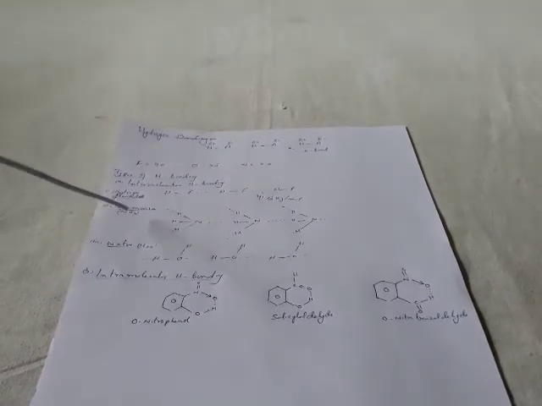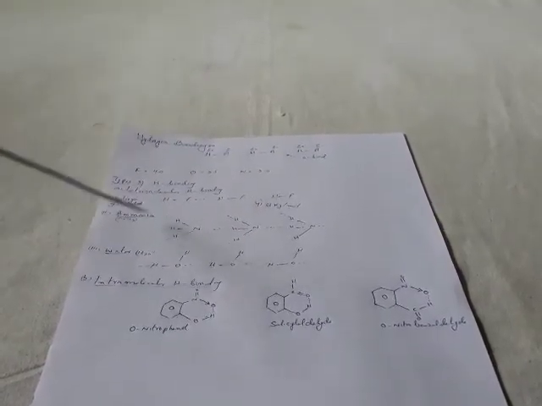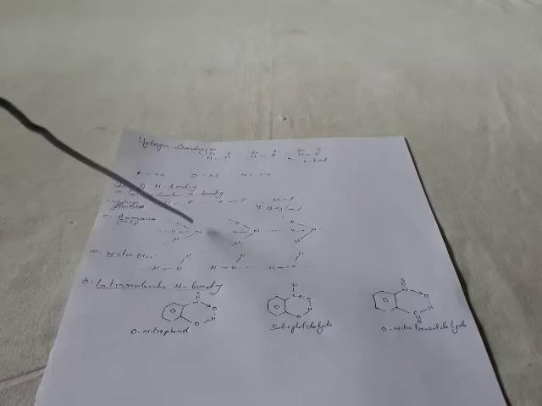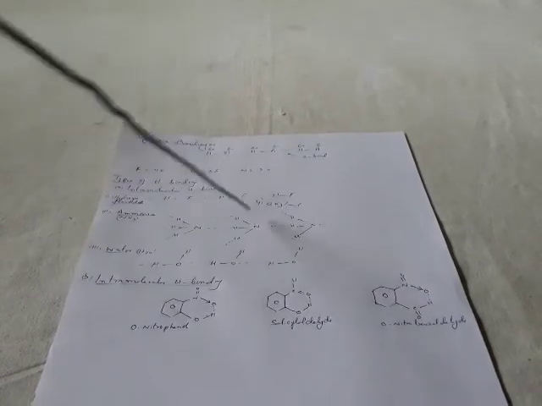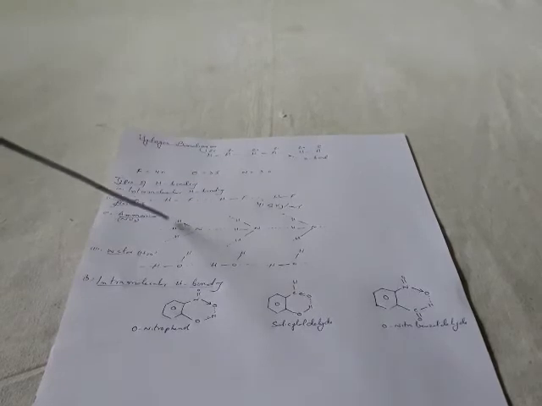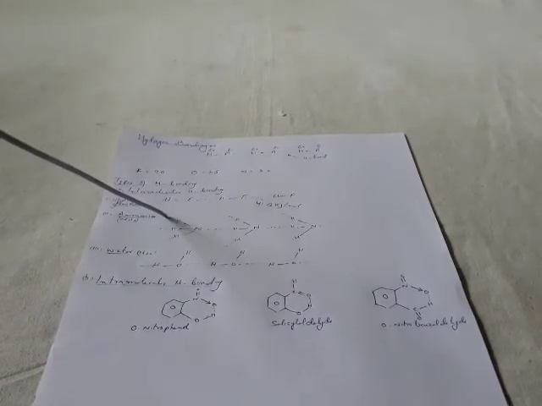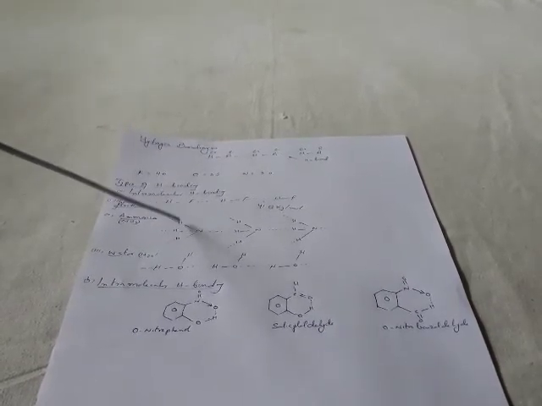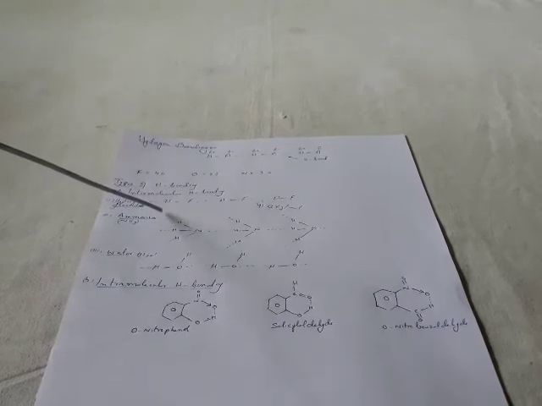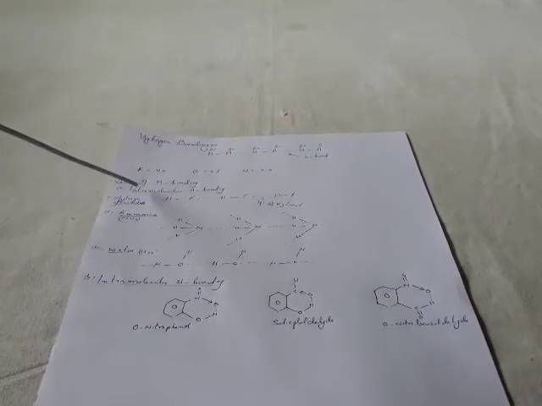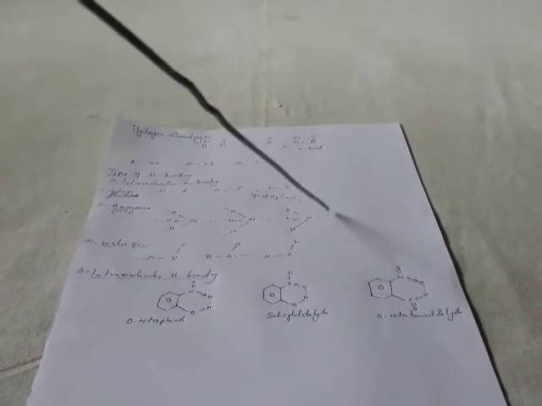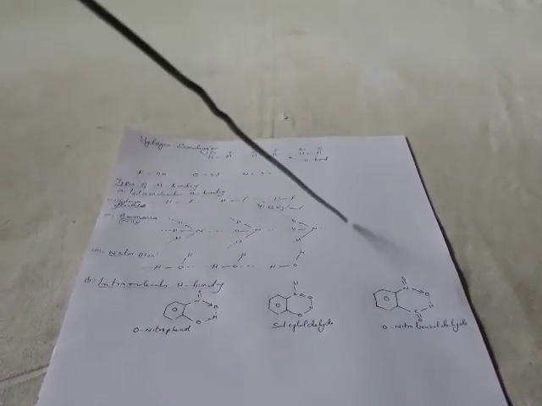Now another example is ammonia. Again you can see the formula of ammonia, you know that it is NH3, and hydrogen bonding occurs between the nitrogen atom of one ammonia molecule and the hydrogen atom of another ammonia molecule. Here I have shown a dotted line, again a dotted line. That means these hydrogen atoms are linked to the nitrogen atom of other ammonia molecules by means of hydrogen bonds. Here this one is free, that means this nitrogen atom is linked to the hydrogen atom of the other ammonia molecule.